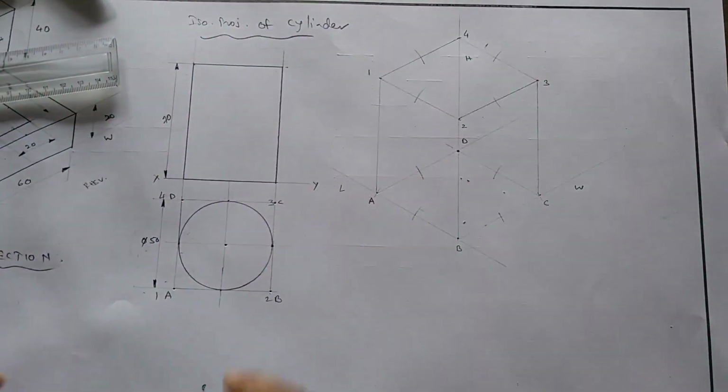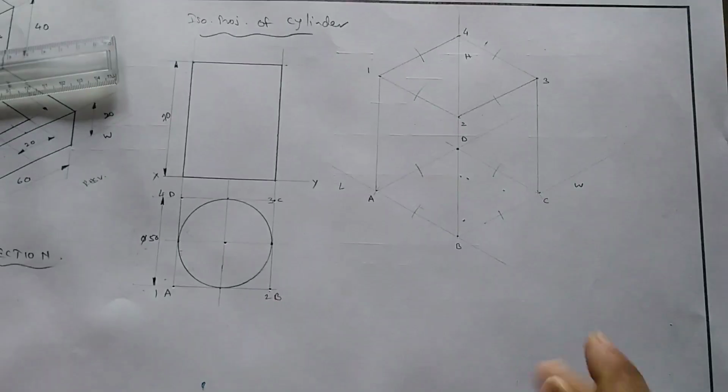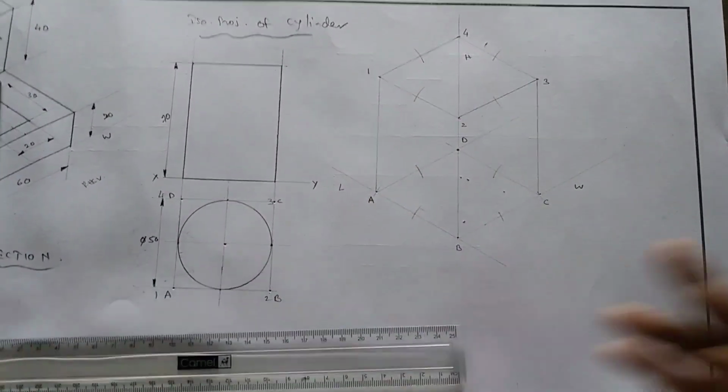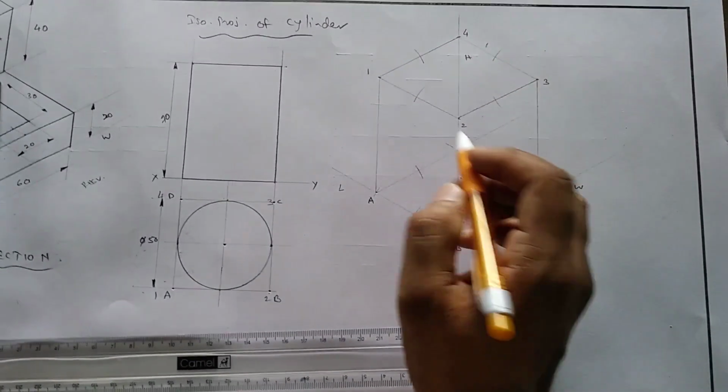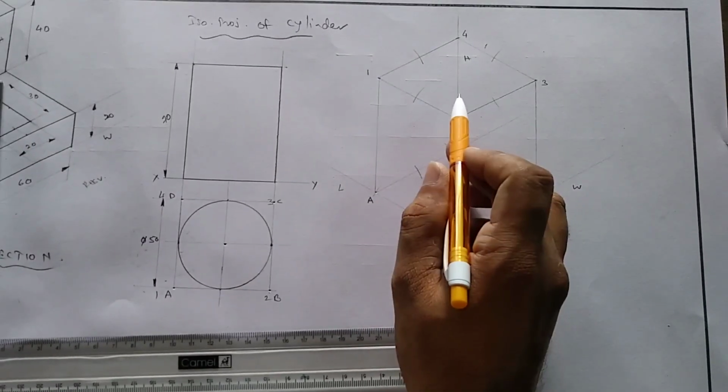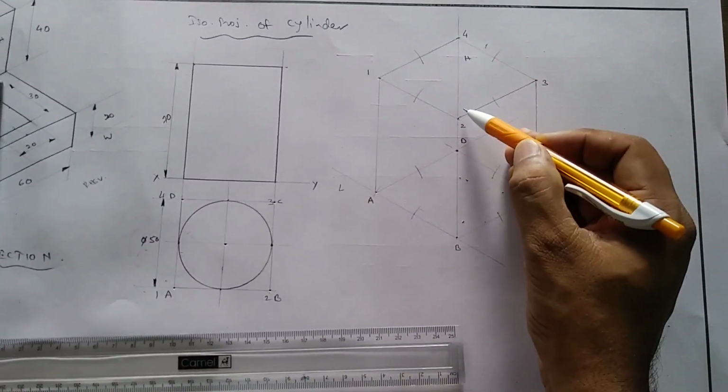So we got all the midpoints. Now we can create a small rhombus from this. Already it is a rhombus. All sides are equal but the diagonals are different. This diagonal is the major, bigger one, and this is the minor diagonal.